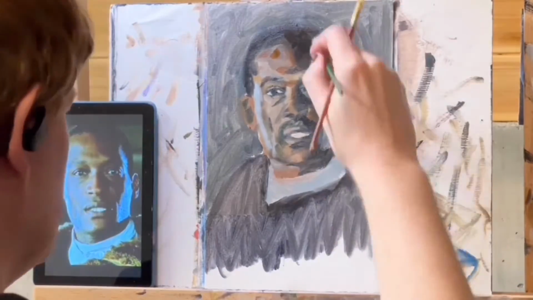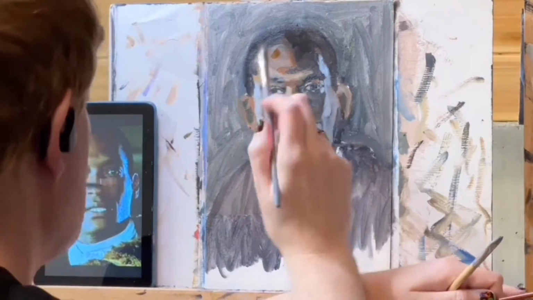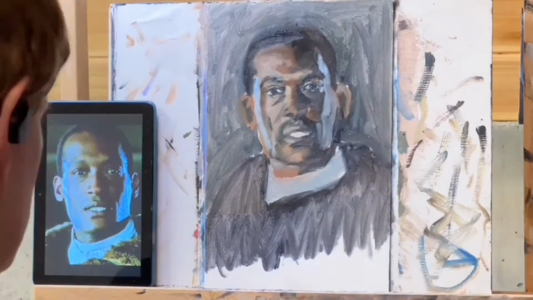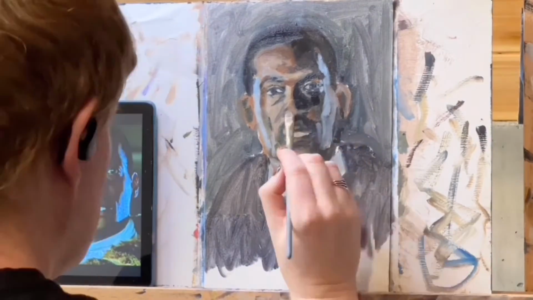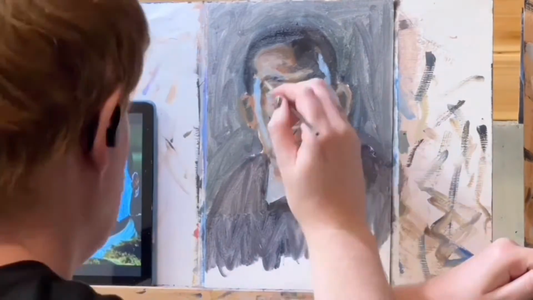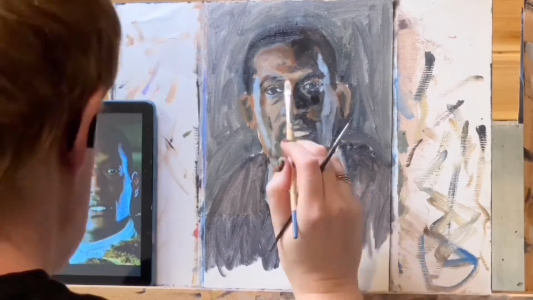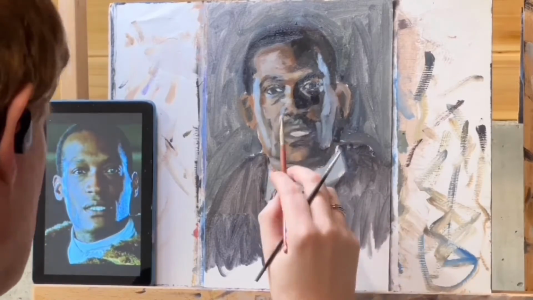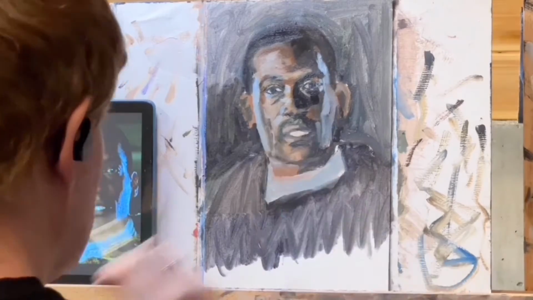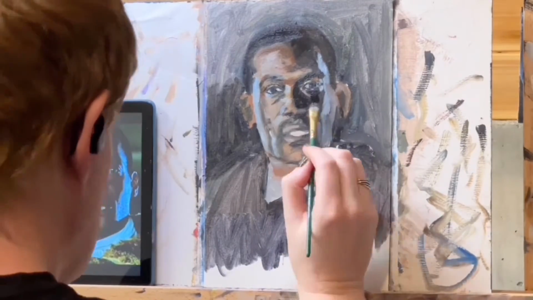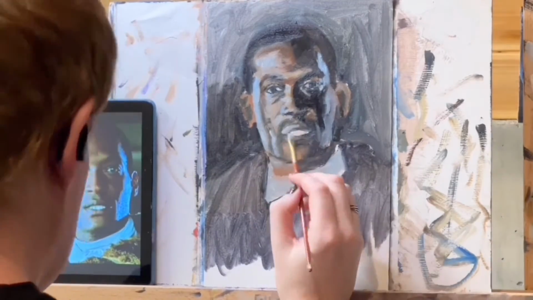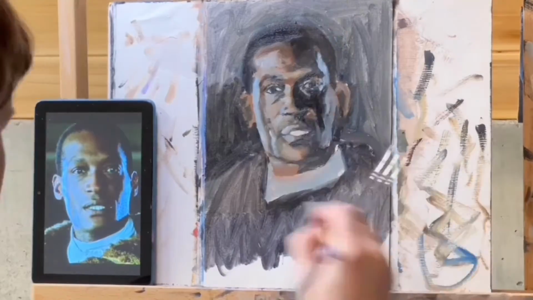I don't know why, but this one came up at some point, and I grabbed it, knowing that it would be super challenging because he is lit from the left, but then he's also got these, I don't know if you'd call them fill lights, kind of blue cast on his right side and his left side. I really did not know if this one was going to turn out good, but it did.